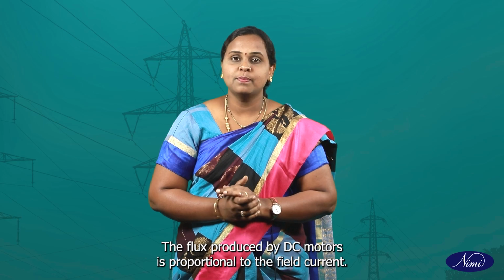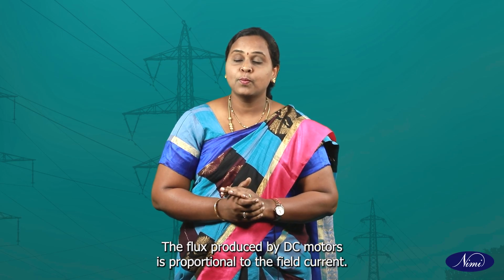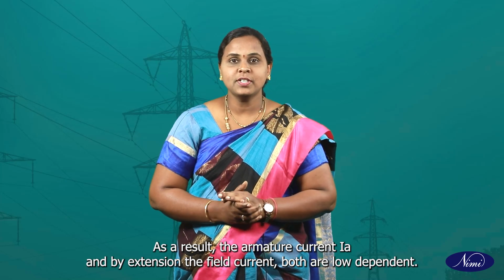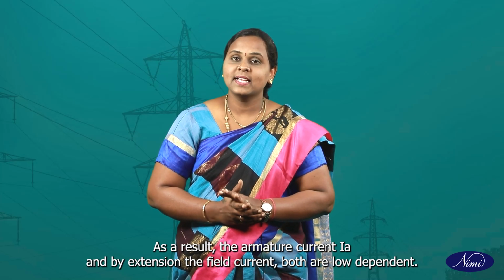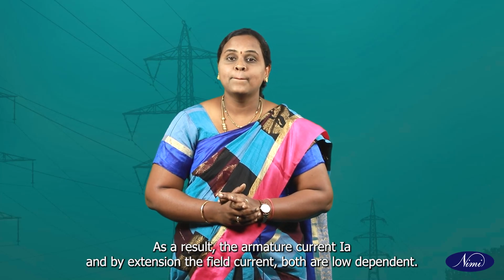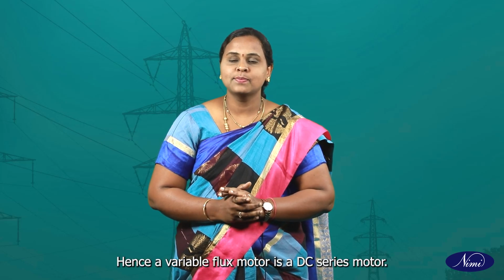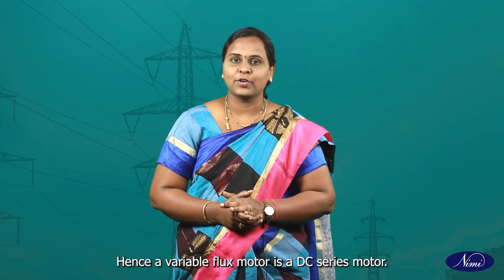The flux produced by DC motors is proportional to the field current. The field current in a series motor, on the other hand, is the same as the armature current. As a result, the armature current IA and by extension the field current are both load dependent. Hence, a DC series motor is a variable flux motor.